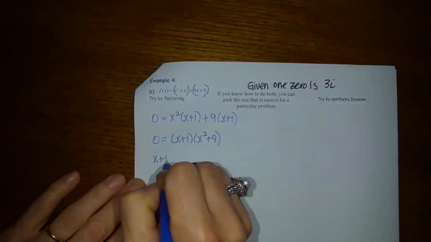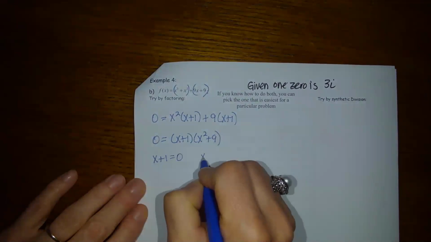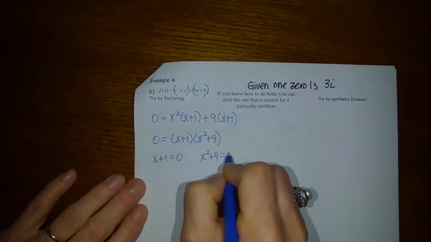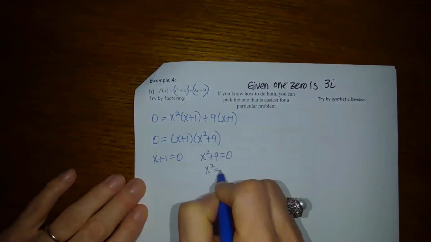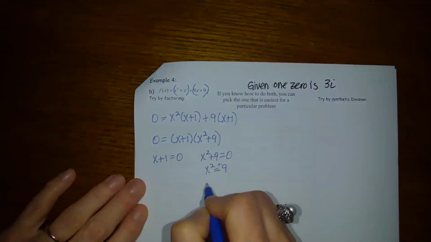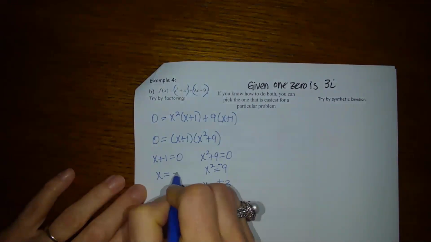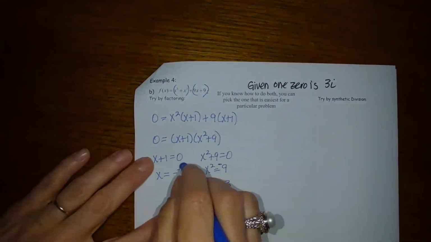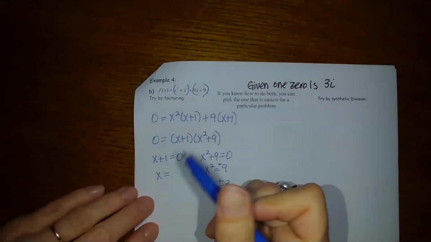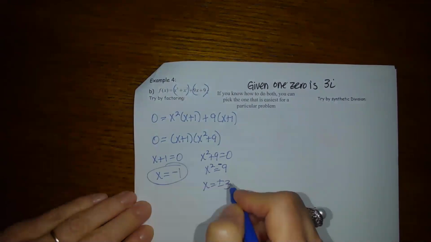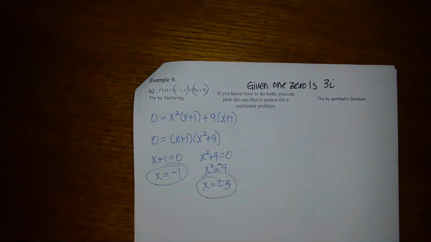So x plus 1 equals 0. x squared plus 9 equals 0. x squared equals -9. So x equals plus or minus 3i. x equals -1. So that's what factoring looks like.